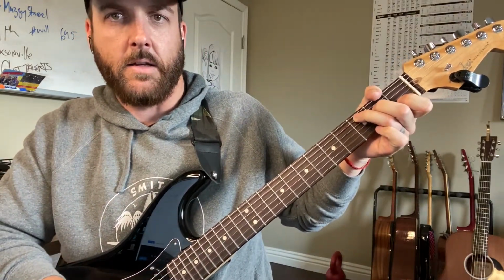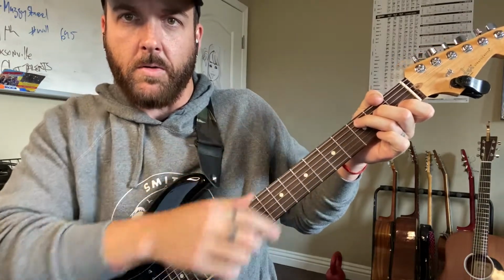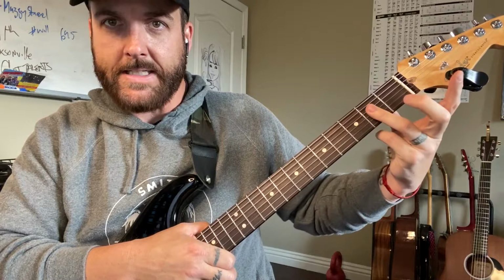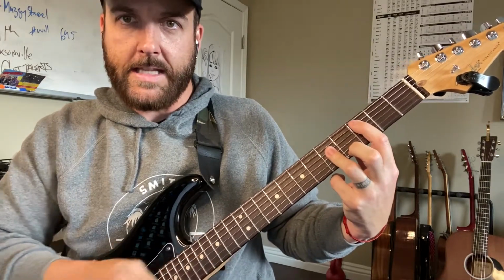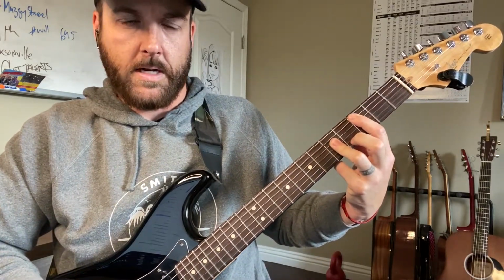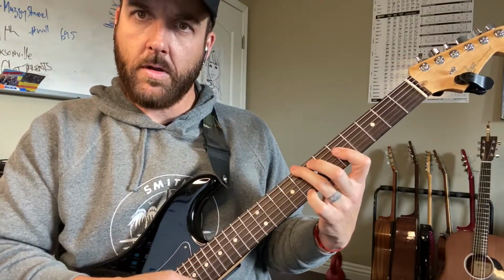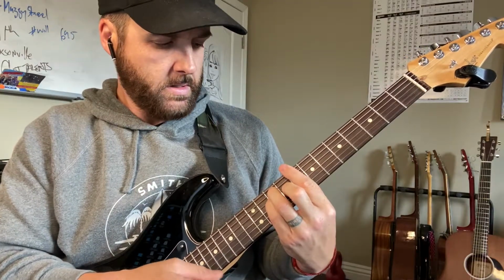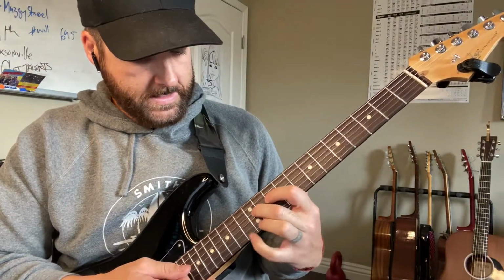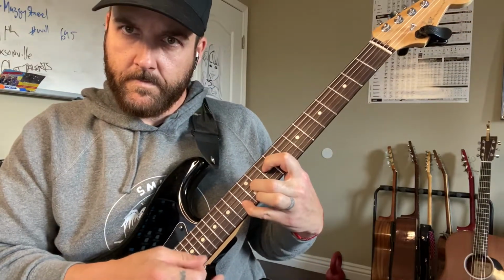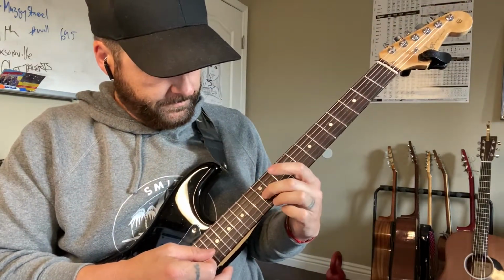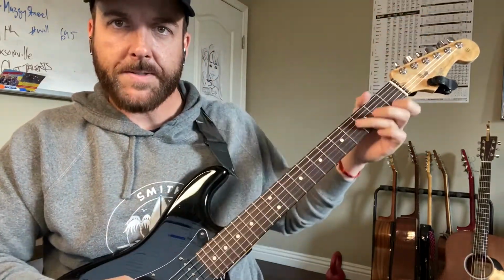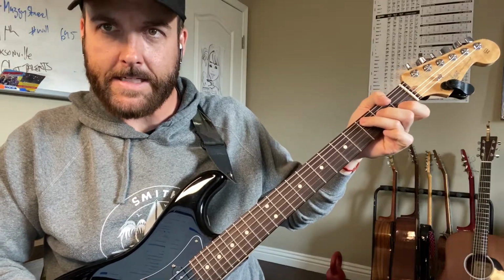Here's my C, right? And here's my low note. So I'm going to go from the C shape to the A shape. Remember, it is the A shape just up here. To the A shape. Okay? To the G shape. To the E shape. To the D shape. Let me try that again. Okay? So they all have to be connected in order to work.